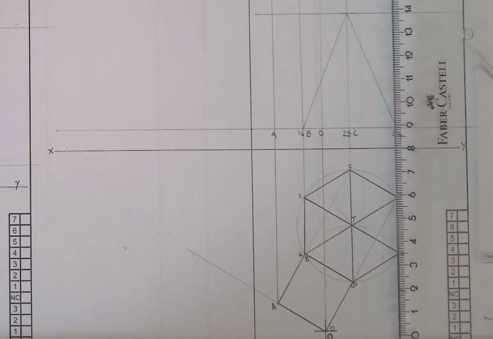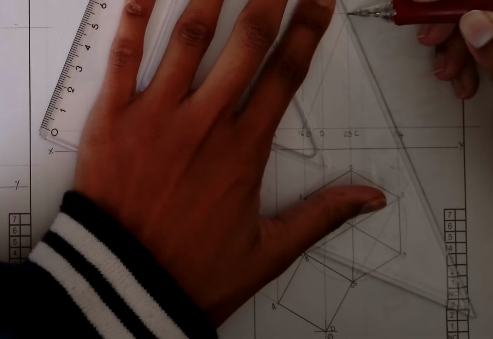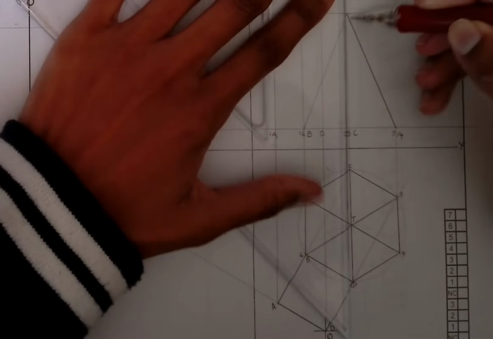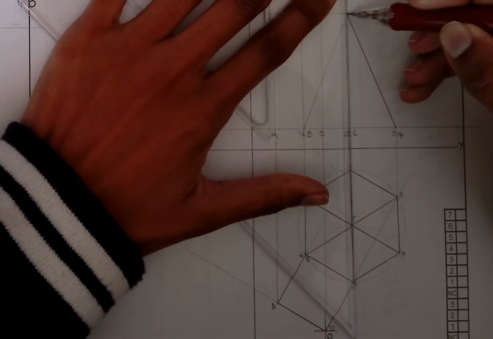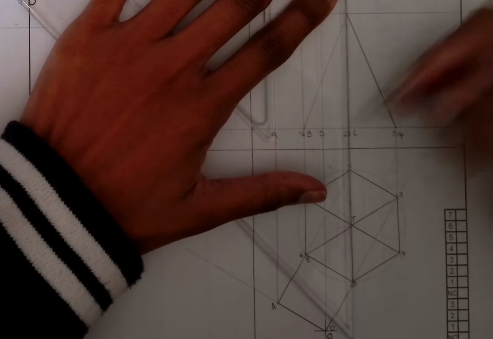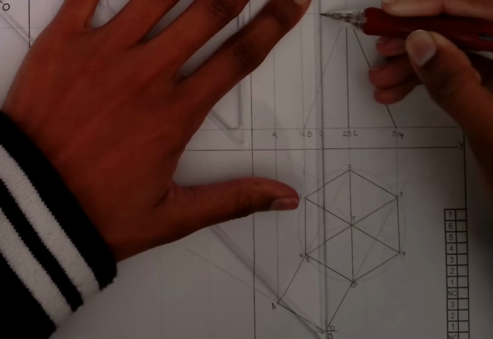So now I'm going to start outlining as it is given. So you will see that nothing to think about here. You're already given these views. So you're basically just copying what you are given.